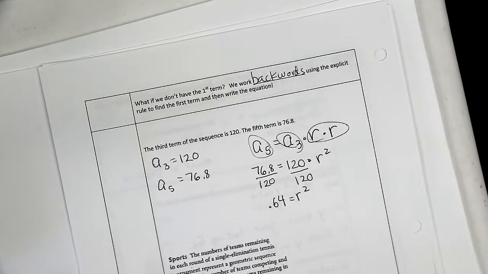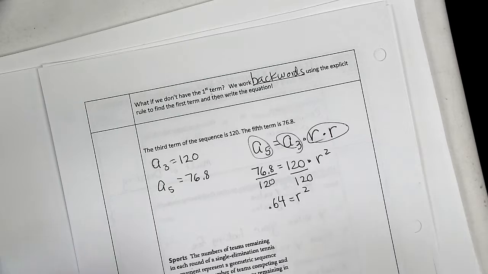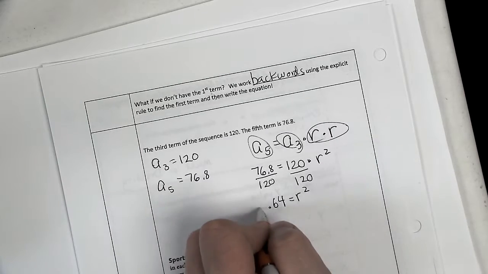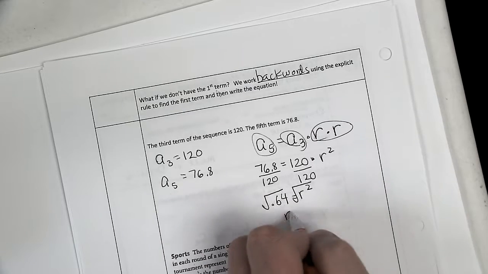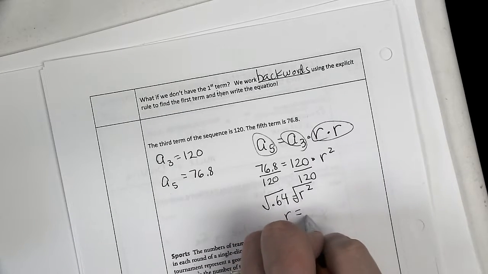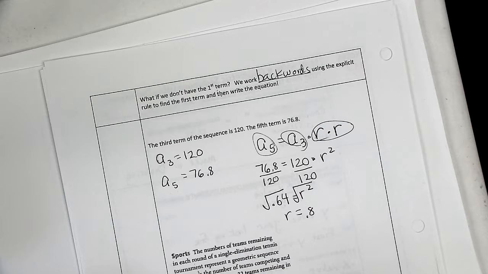Now again, I'm showing you the hard way, and then I'm going to show you the easy way. So if you get a little frustrated right now, like, I can't do that, that's too difficult, I'll show you a shortcut, okay? So we're going to plug it into the formula that we have. Write this down: a of n equals a of 1 times the ratio to the n minus 1. Do you guys see that's our formula?